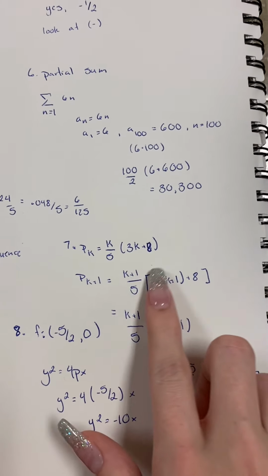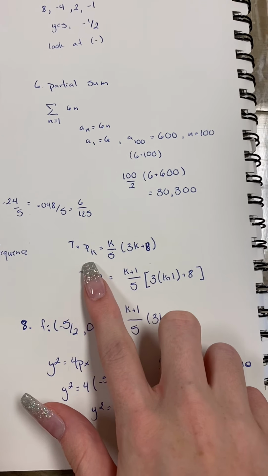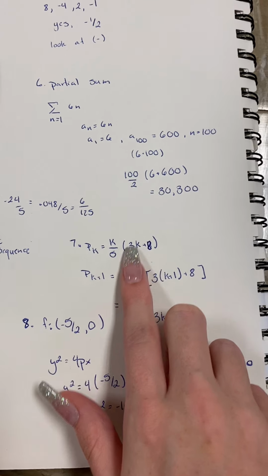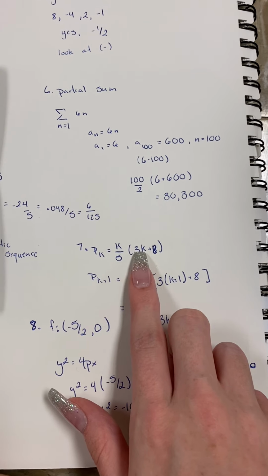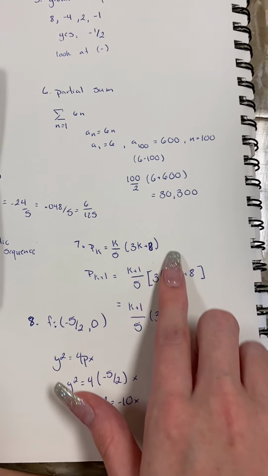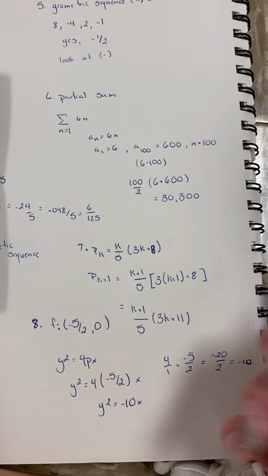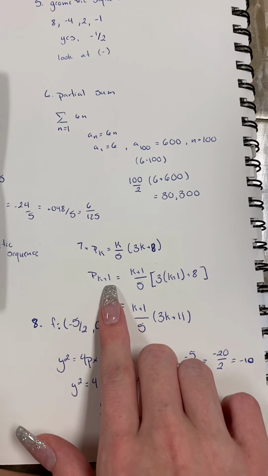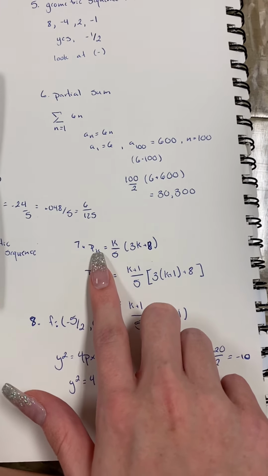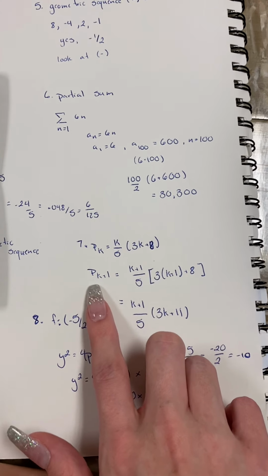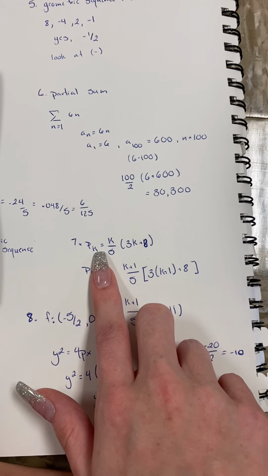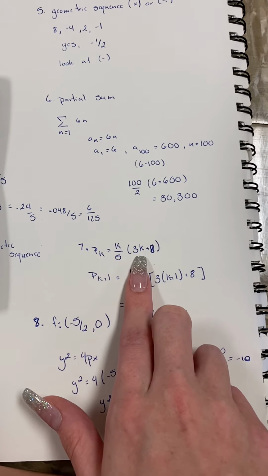Next, we're going to be doing a problem like this, which is p(k) equals k over 5 times (3k plus 8). Sorry, my 8 looks weird. Essentially for these, we're going to be inputting k plus 1 into every blank that's k, because this is the original problem and it wants us to put this k in for where this k is. So we have 2 k's in this equation.